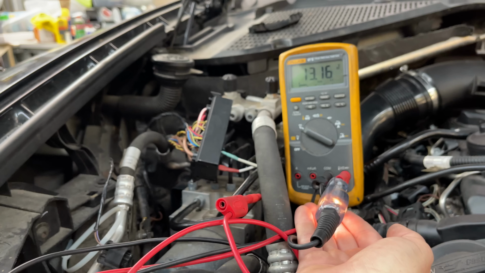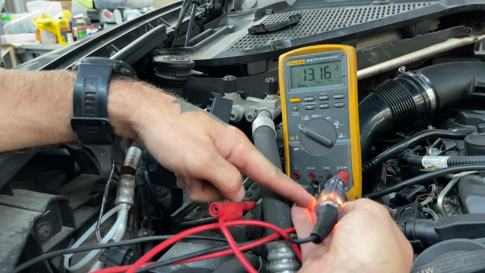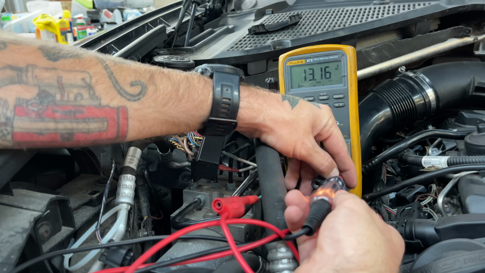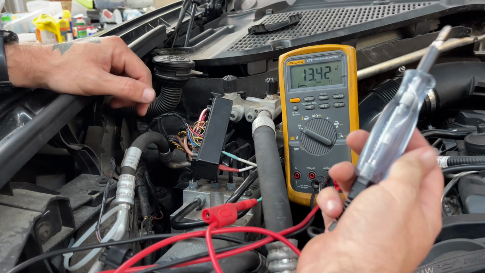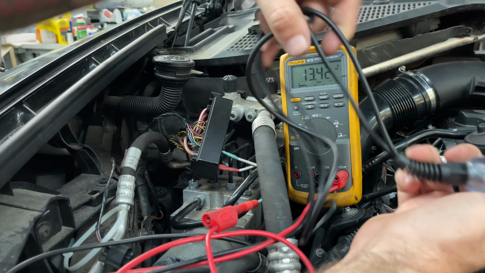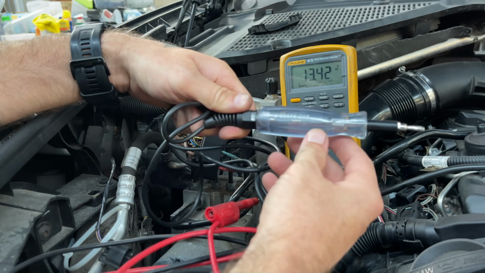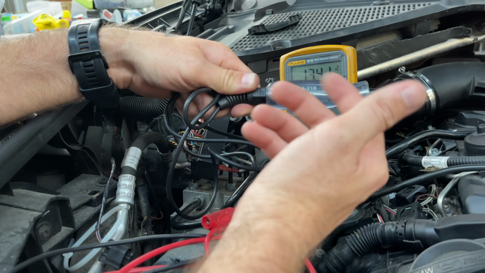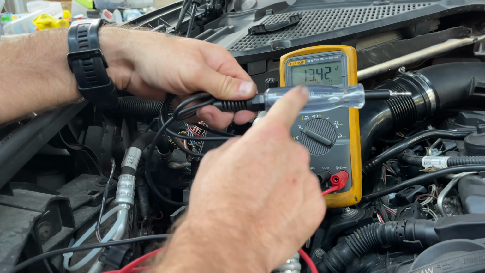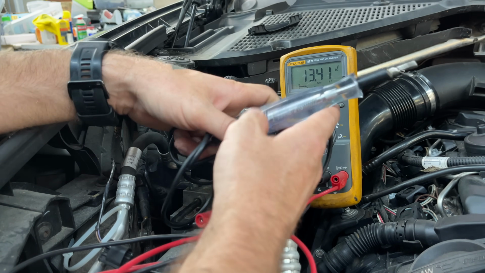So there we go. This circuit is good. It's just a very low current circuit to basically protect itself, protect modules. So, like I say, this is my favorite test light for a reason. It's good for 5-volt circuits, wake-up signals, things like that, testing low reference grounds and modules. This is safe to use.